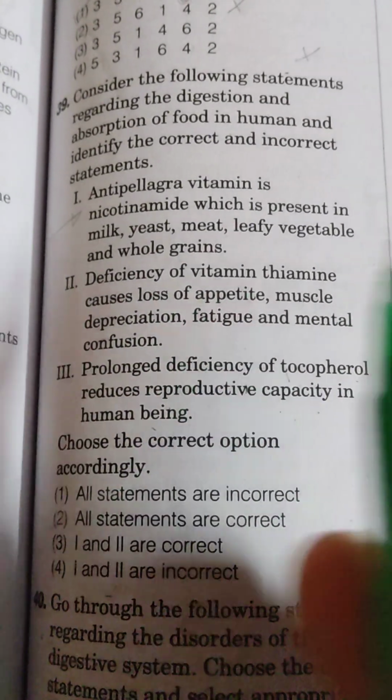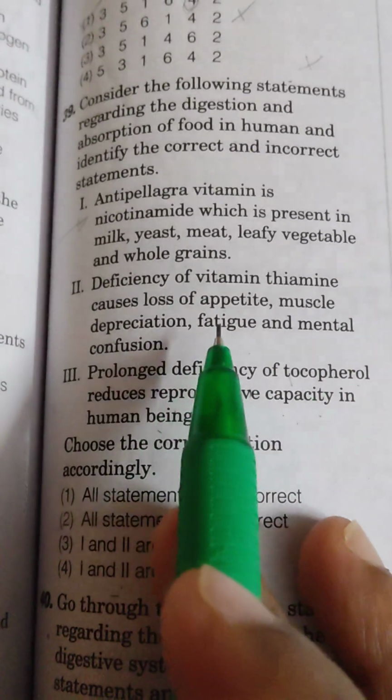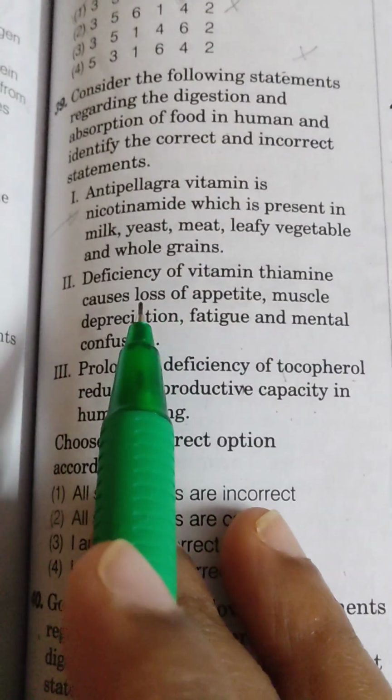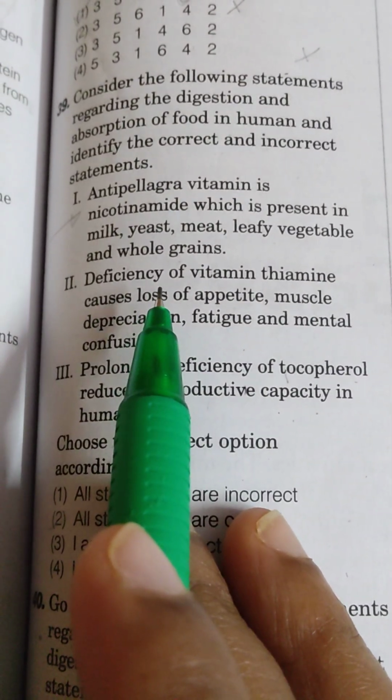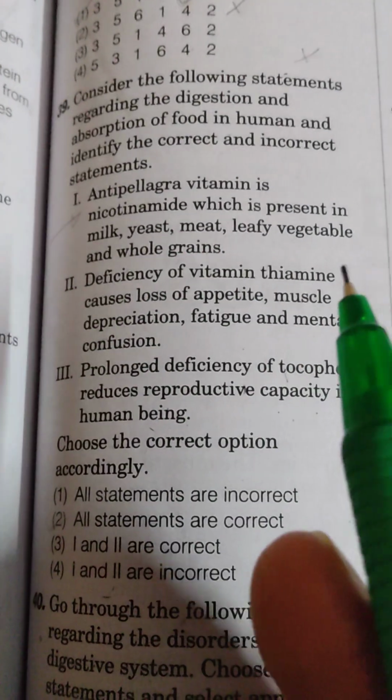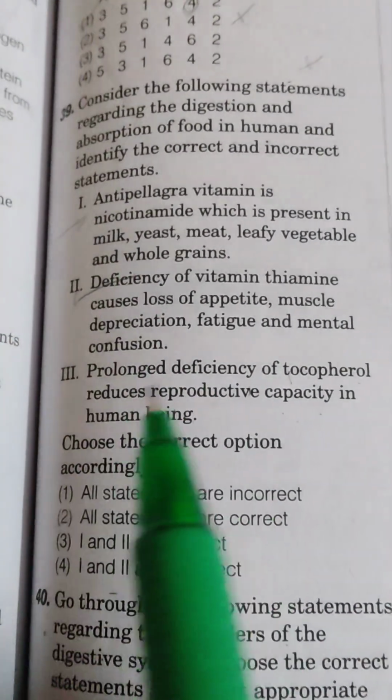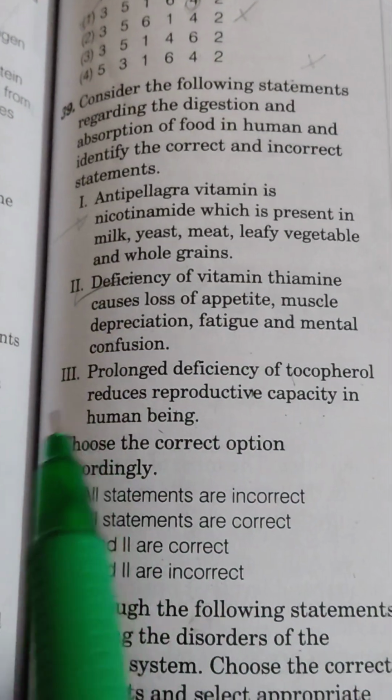You can have mental confusion, keep on sleeping or feel lazy most of the time, and not feel like eating. So this can be the symptoms. So this is correct.